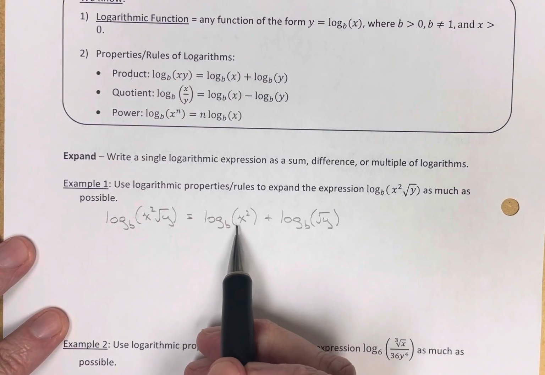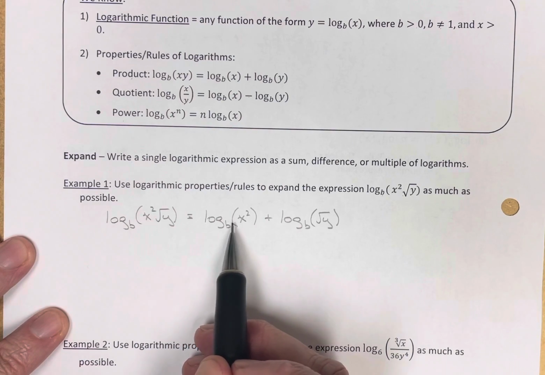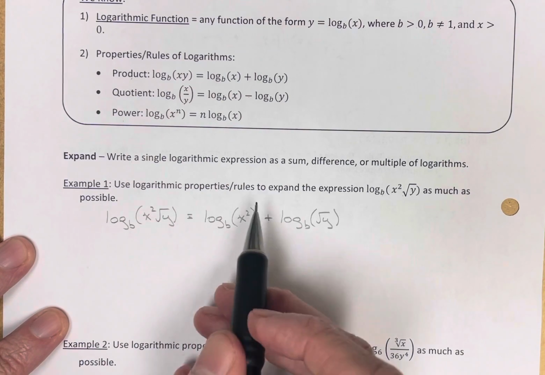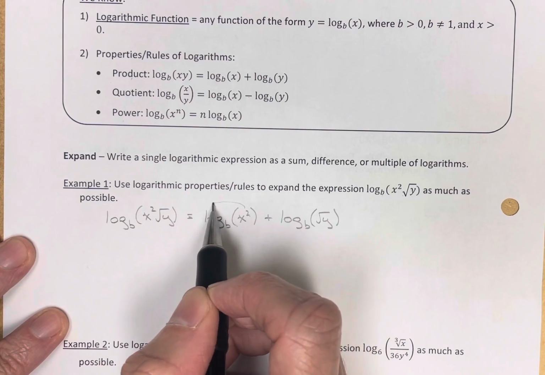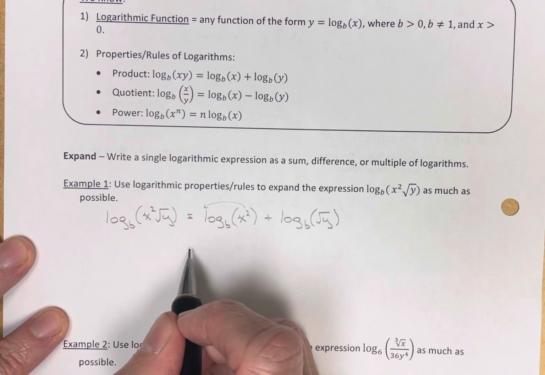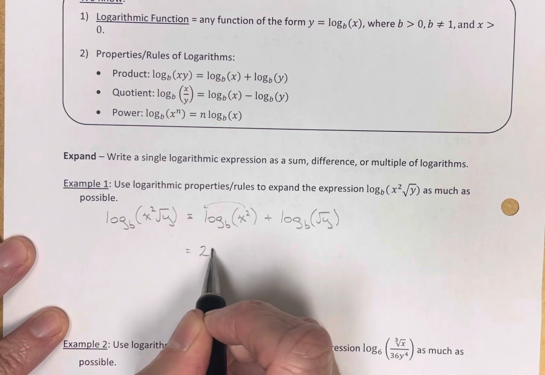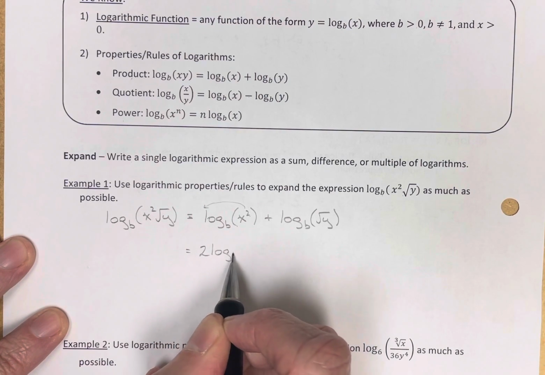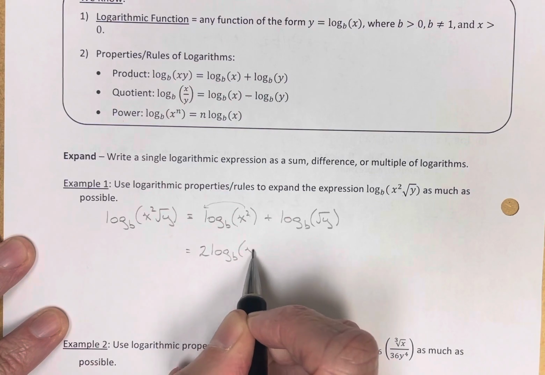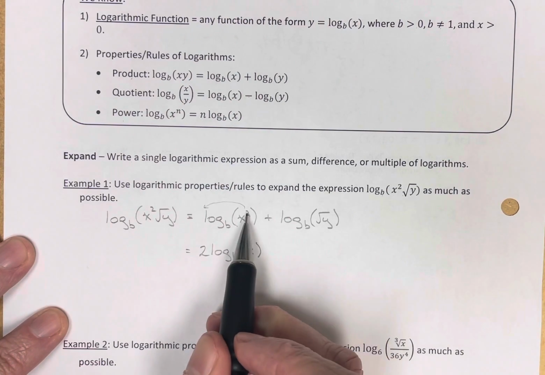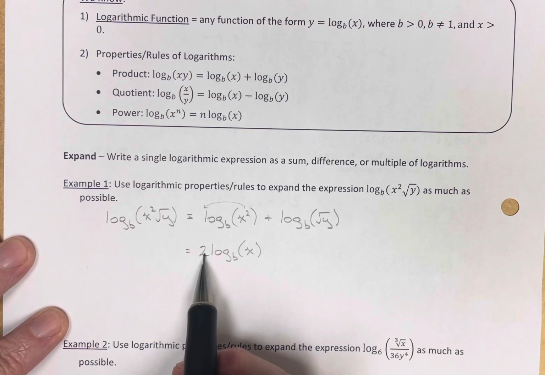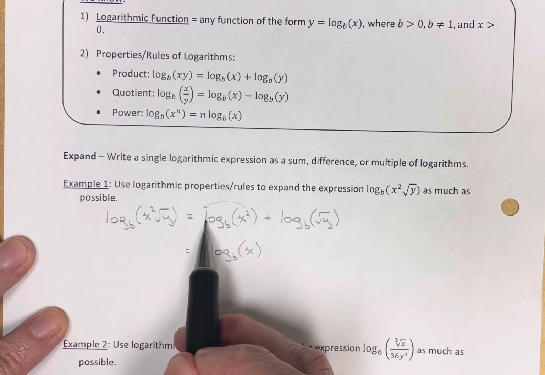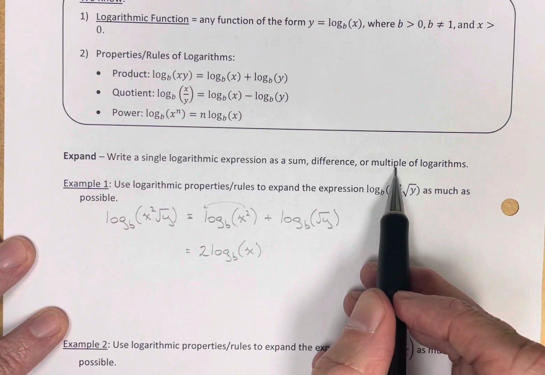Now we can look at the first one of these and say, wait a second, this can be expanded a bit more because I have a power here. So this power can be written in front. So this is 2 times the log base b of x. Okay, so I don't want any powers. When I expand it, I want it to be a multiple. This is a multiple, 2 times. I went from this being 1 time to being a multiple.